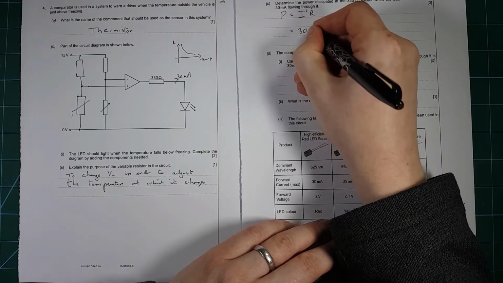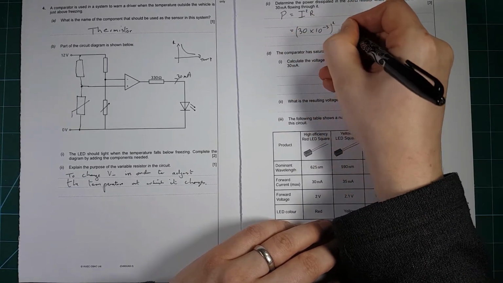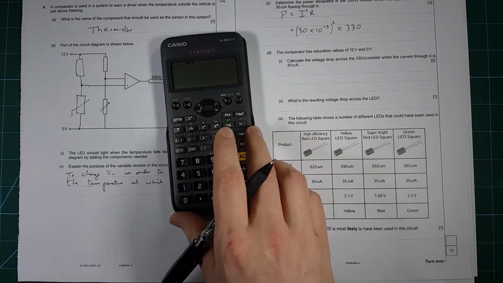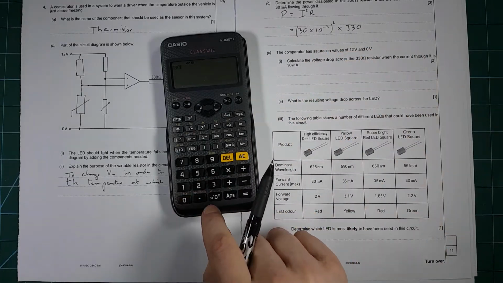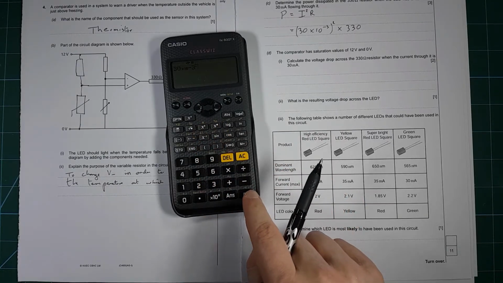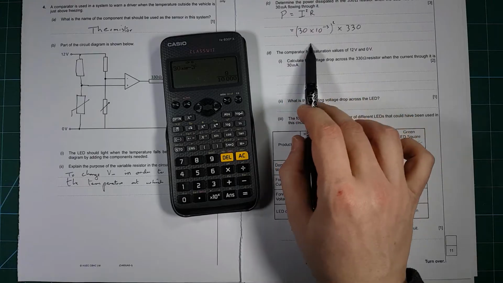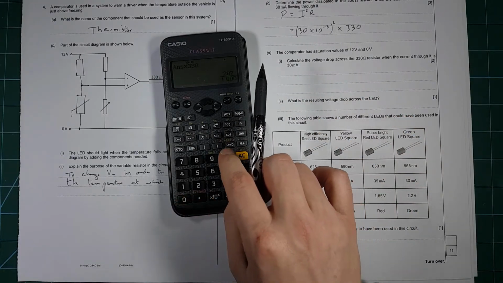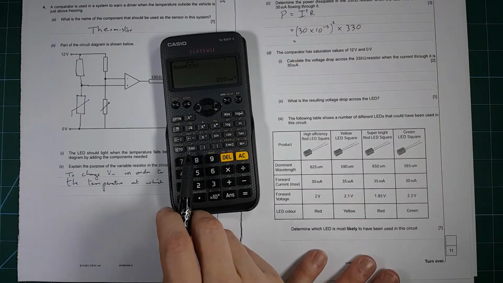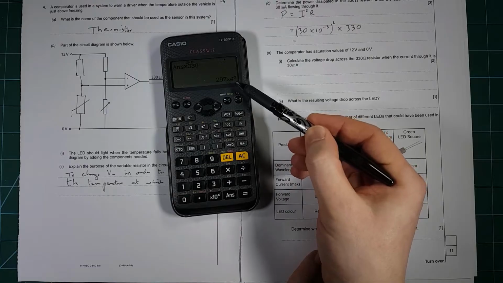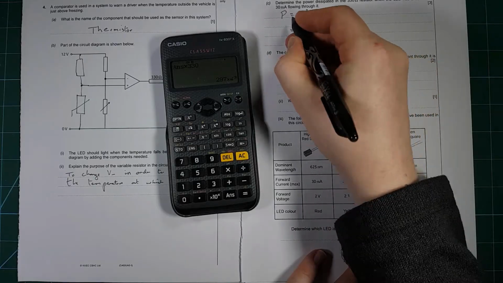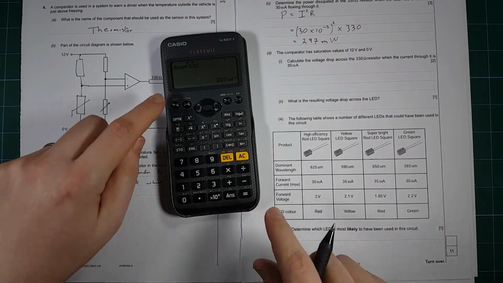So 30 times 10 to the minus 3, we need to square that, and then we need to times that by 330. Right, so you need to get your calculator to do this bit here. So we have 30 times 10 to use this button for times 10 to the power minus 3, and we want to square that. So we get that bracket there, and we times by 330, press this, press that. So this button here changes it into standard engineering notation. So that's 297 times 10 to the minus 3, which is milli, and the unit of power is watts.